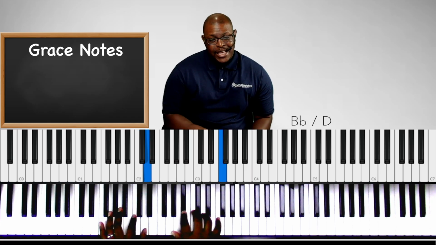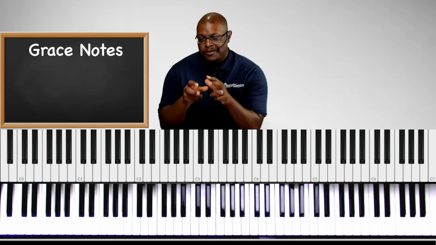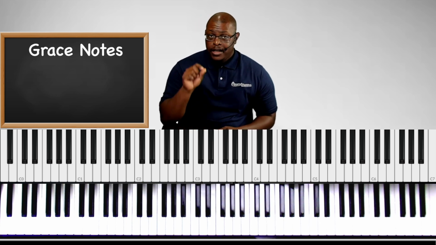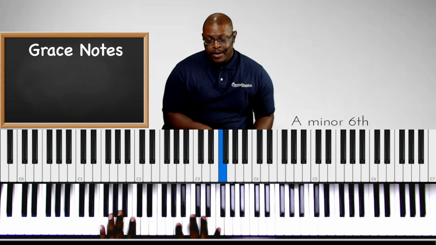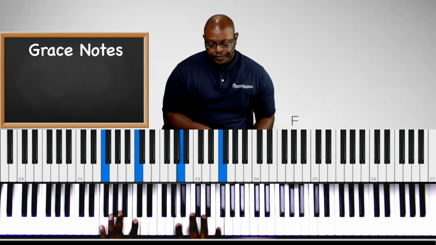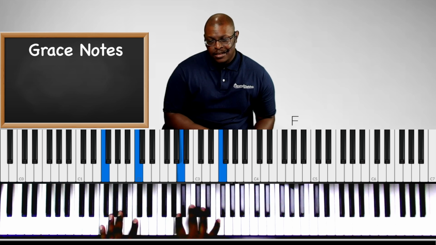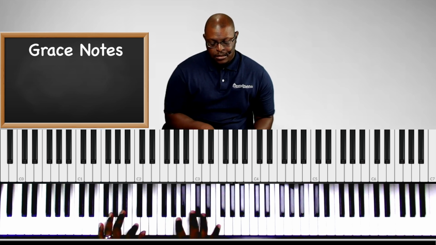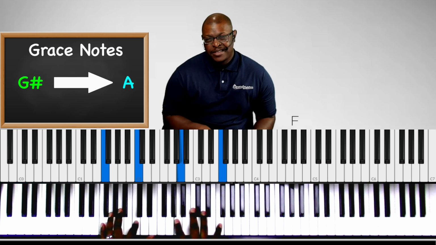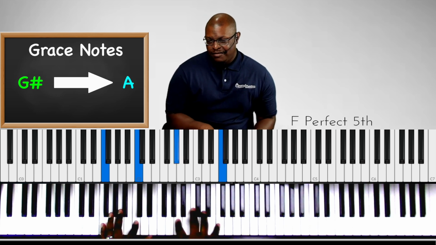Now, you can play it like that, but there's a couple little extra sauce things you can add to it. First off is the right hand grace note. So instead of just playing this 3rd right here on the F, add the grace into it. Adding that G sharp as a grace note gives it a little extra flavor.